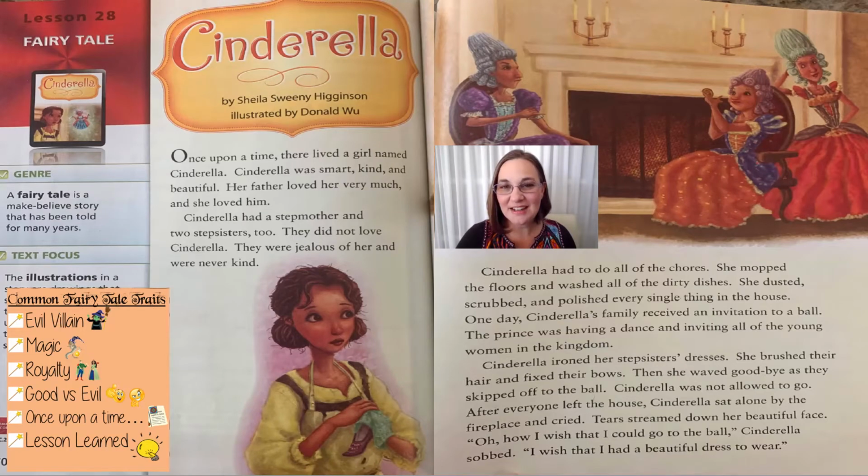Great job, second grade. I hope you enjoyed looking at those fairy tales and finding the different traits of fairy tales inside those movies. Now it's time for us to use what we've learned and put it into our stories. This is the story Cinderella, and it can be found in Journeys on page 470. But if you don't have Journeys, it's okay, because I'll put it later on in the Nearpod.